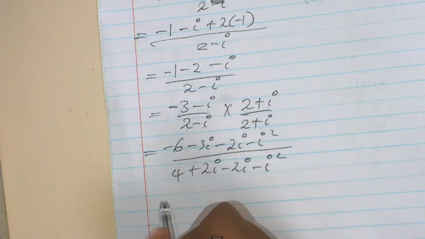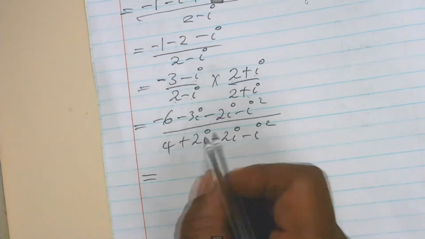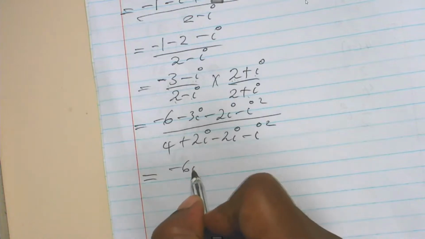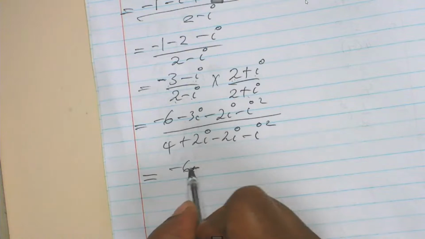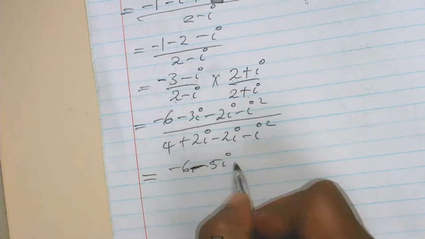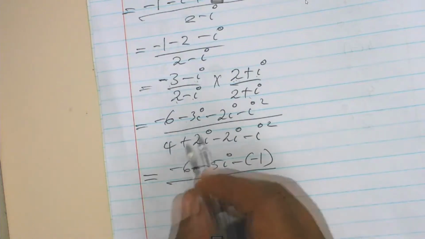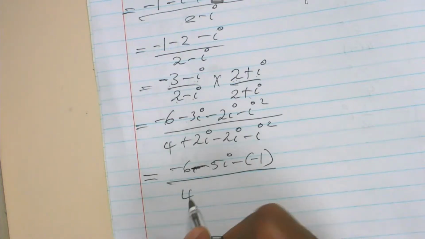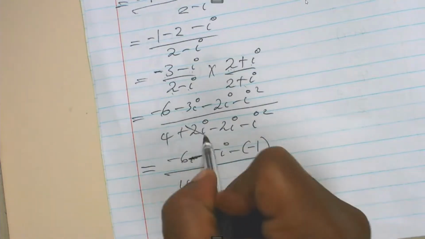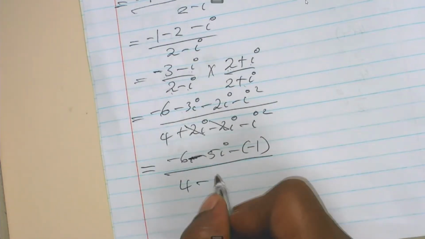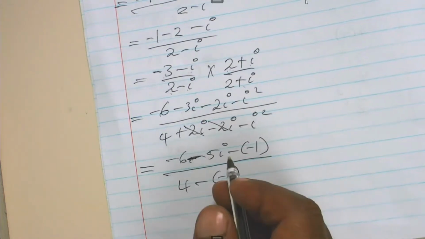Now, as we simplify, you will realize that we are having negative 6, and then negative 3i minus 2i will give us negative 5i, and negative into minus 1. As we are finishing, we are having 4, but 2i minus 2i gives us 0, and we are left with negative into negative. Remember, i squared is the same as negative 1.